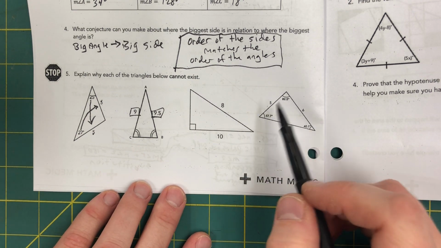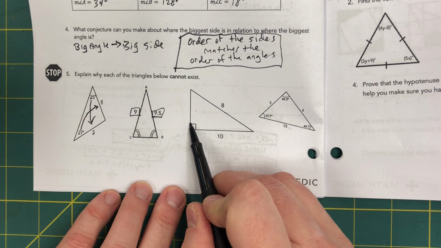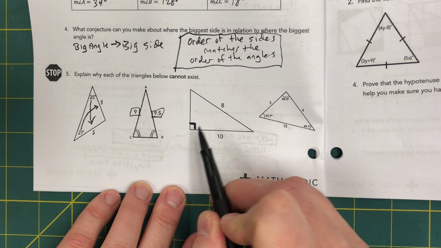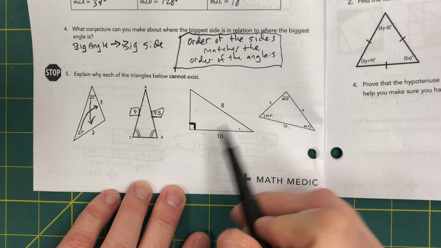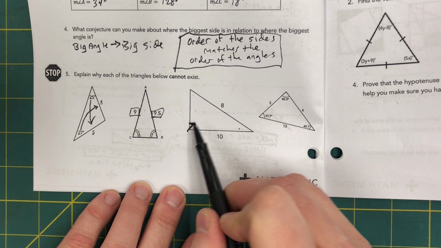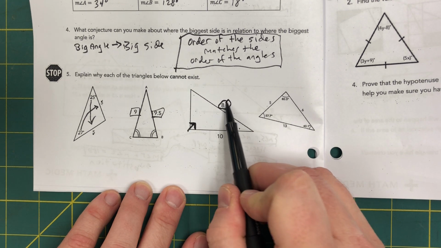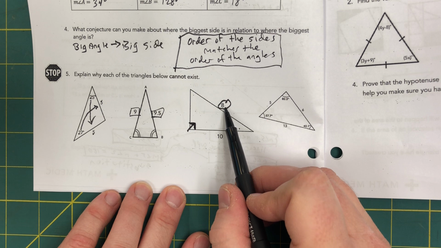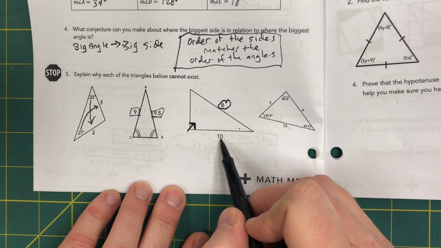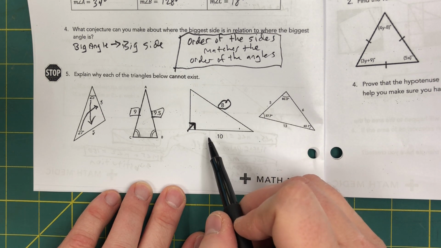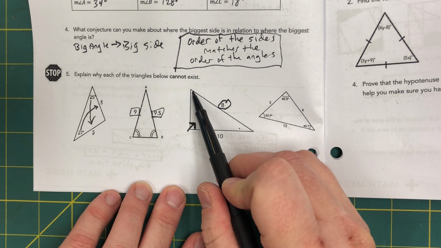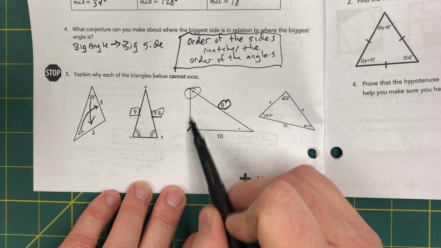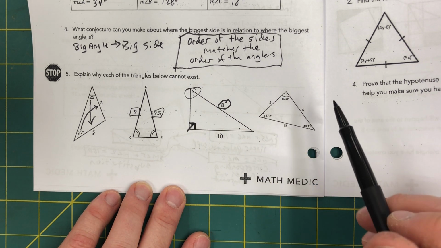Let's look here. Well, this is 90 degrees, and these are both acute angles. This is bigger than the other two angles, so then this should be the biggest side. But it's not the biggest side. 10 is. That's impossible. Because you would need this angle right here to be more than 90 degrees to make that work.